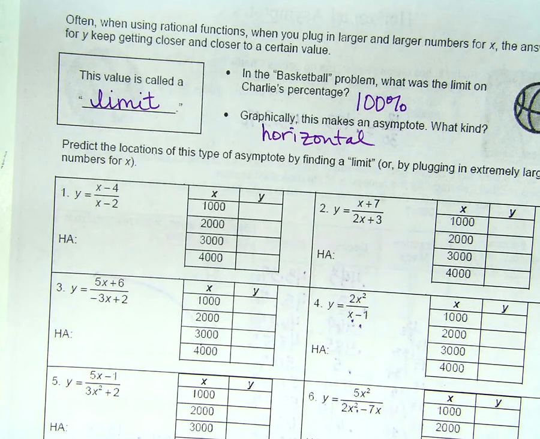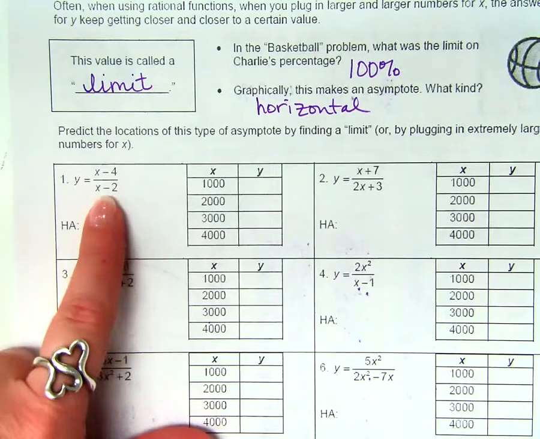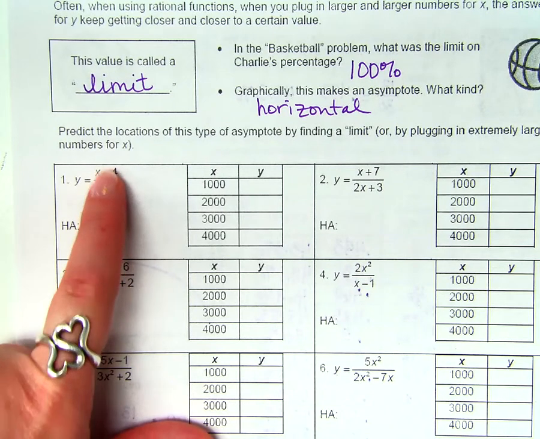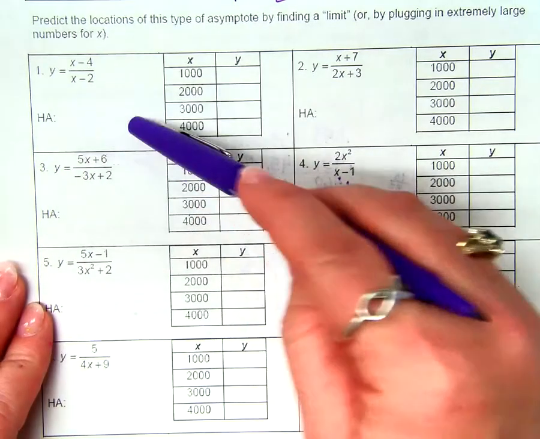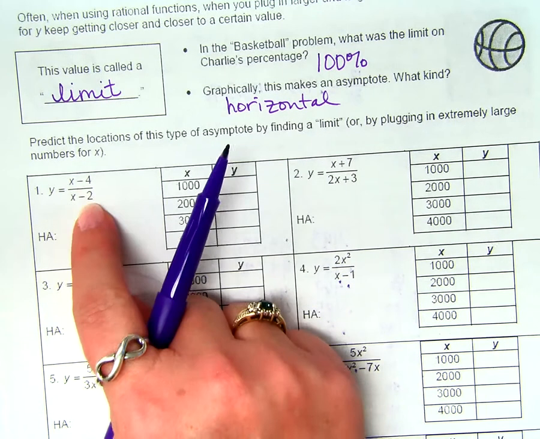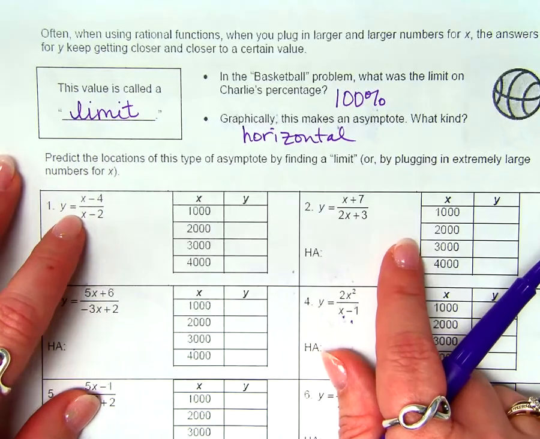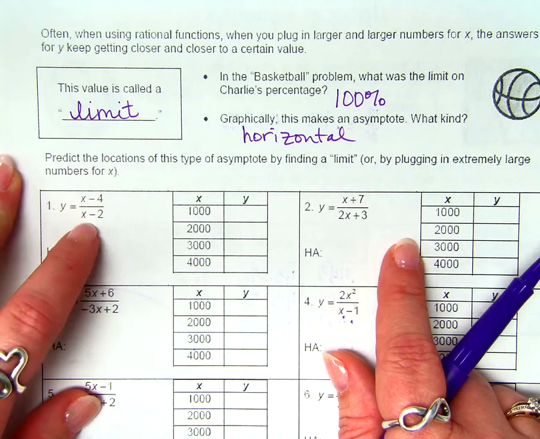Okay? So, here's some problems right here. I want you to carefully, again, we talked about putting rational functions in your calculator. Make sure you have something on top and something on bottom, not just a bunch of parentheses. Okay? Put these in your calculator. Find the horizontal asymptotes. Here's the difference, okay? When you put this one into your calculator, anybody put it in their calculator yet? Y equals, or f of 1, I guess in our case, will be x minus 4 over x minus 2.